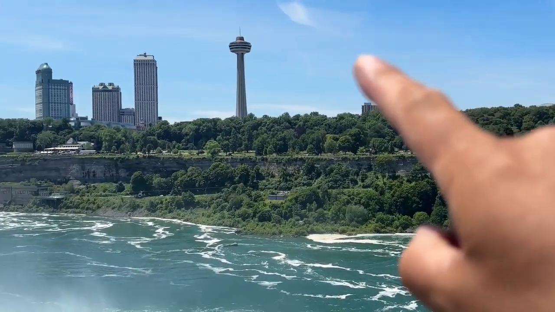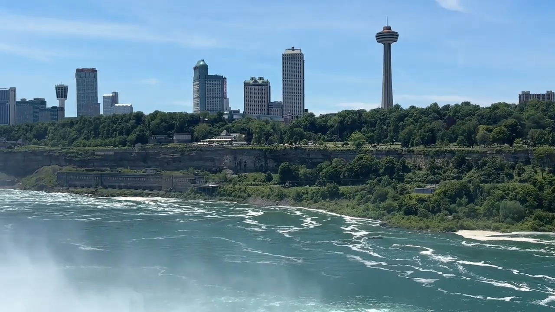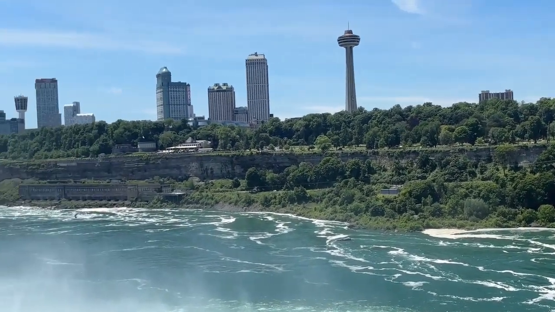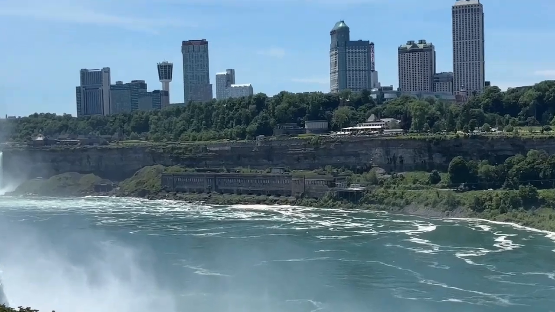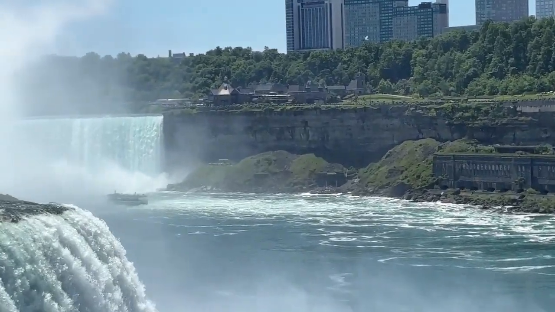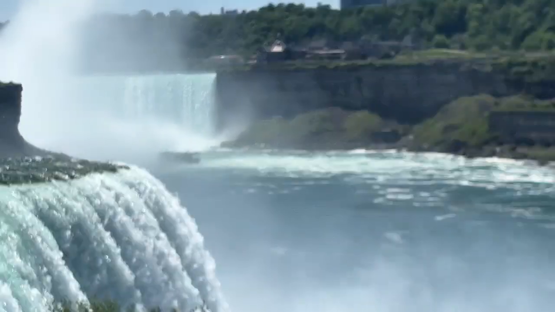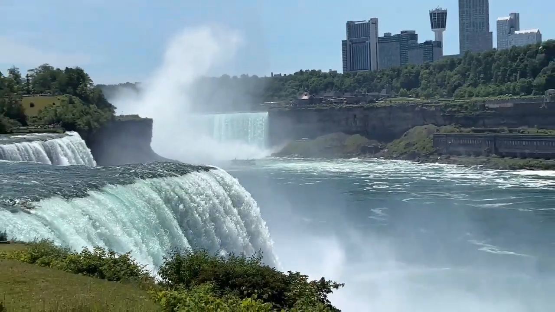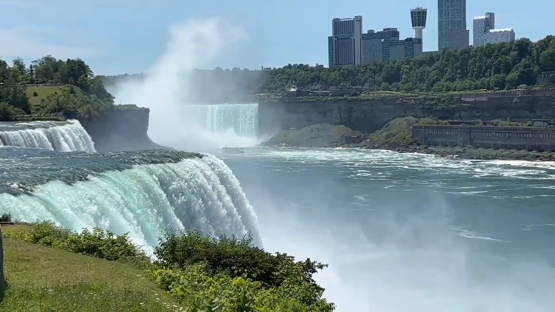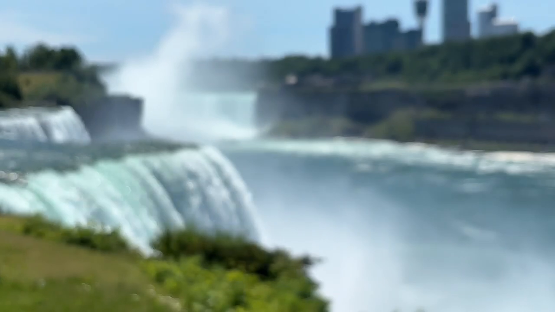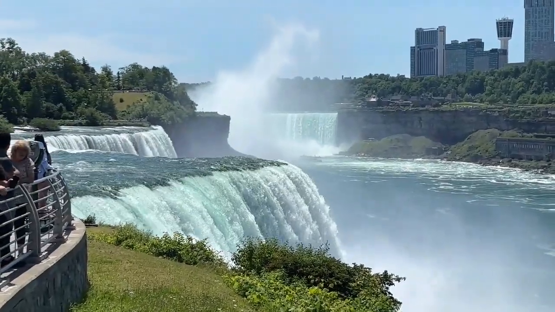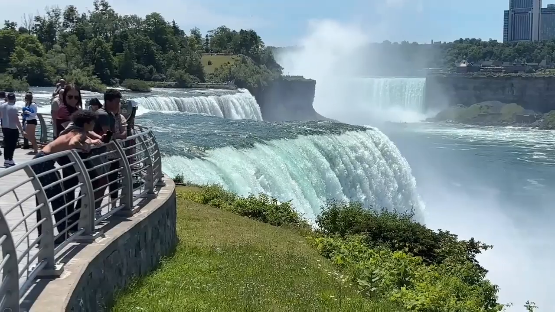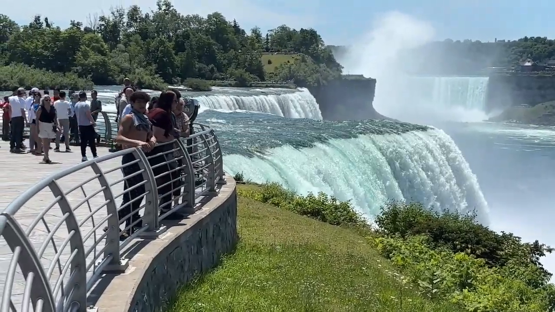So this here is Canada. That's Canada. That one there. So that's called the Horseshoe Falls, and the one in the background is the Horseshoe Falls. You can only see half of it at the moment, and then the ones in the foreground, these two here, are what they call the American Falls, Angel Falls, I think they're called.